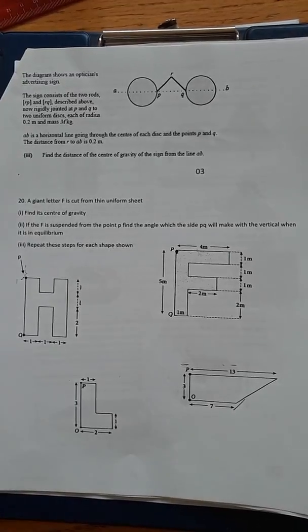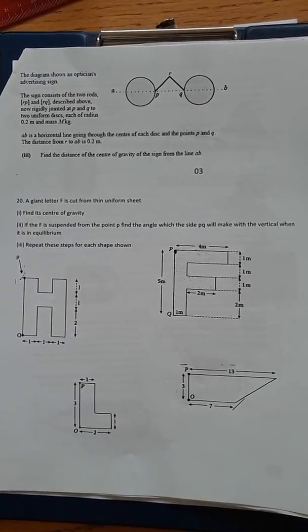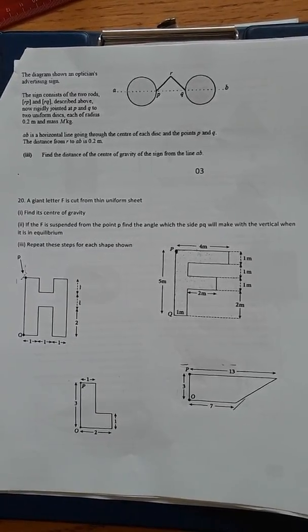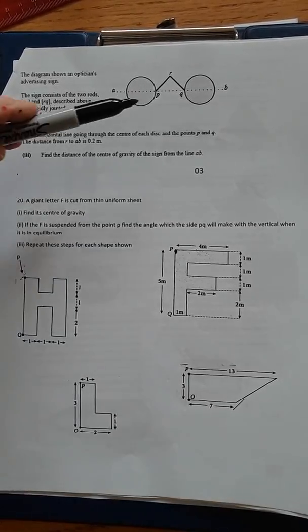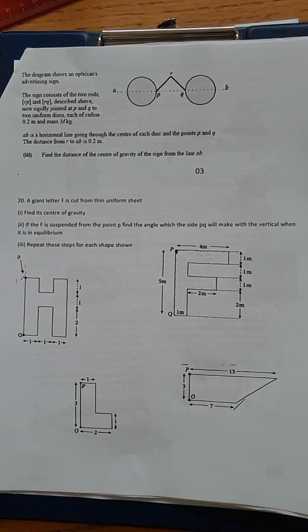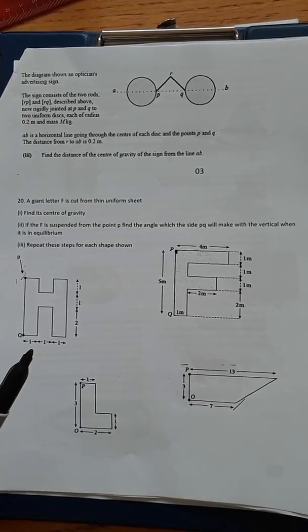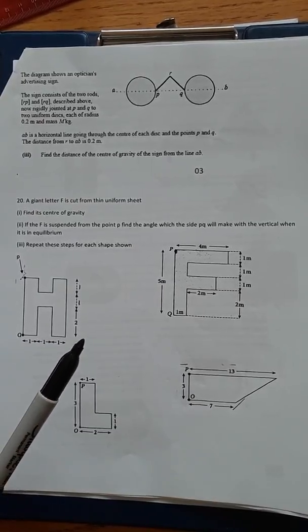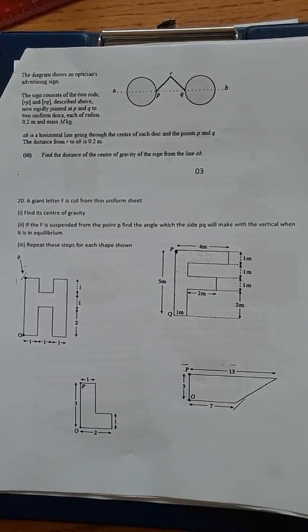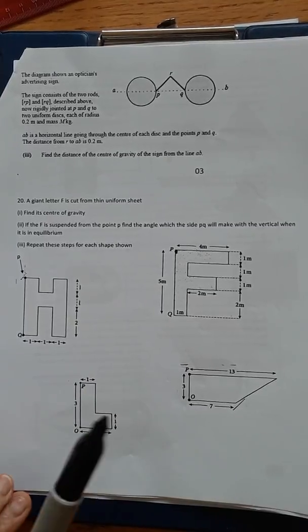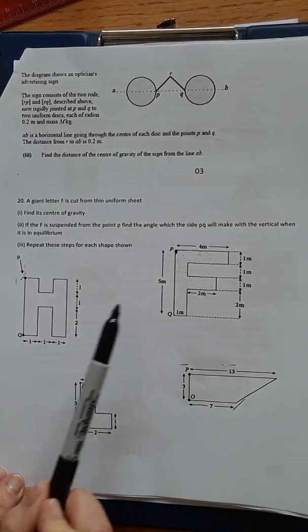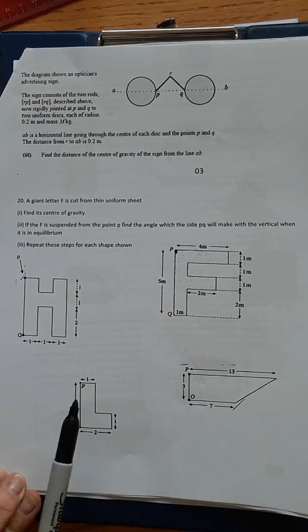Hey girls, we're going to have a look now at the next couple of questions on your sheet. So the last video clip was about the advertising sign outside an optician's. Let's look at these shapes here now. What we're going to do is find the positions of the centre of gravity of these unusual shapes, and then we're going to have a look at what happens if they're suspended from one point. So I'm going to take these two, I'm going to do F first of all and H, and then you're going to do these two there.